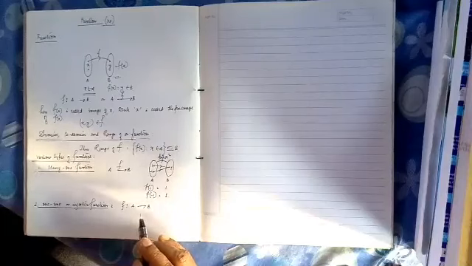How to show a function is one-one? If f is a one-one function, when f of x1 is equal to f of x2, implies x1 is equal to x2.